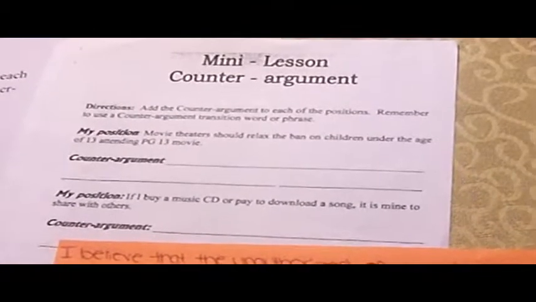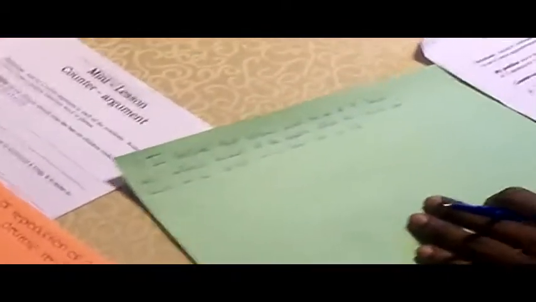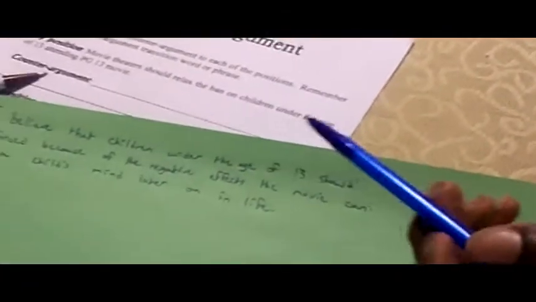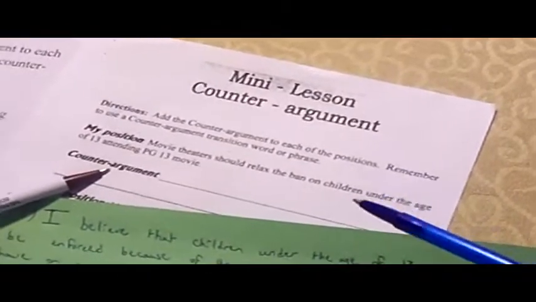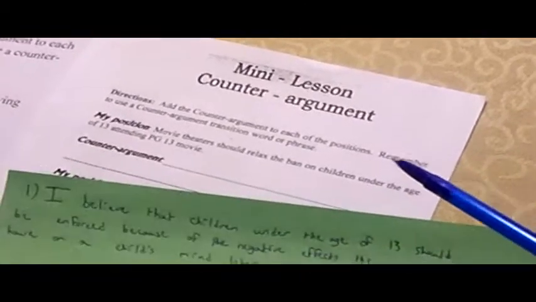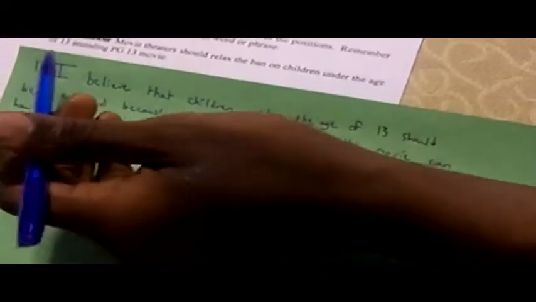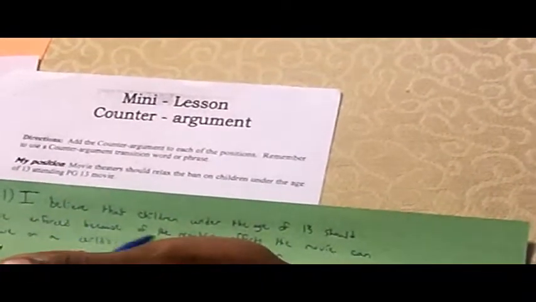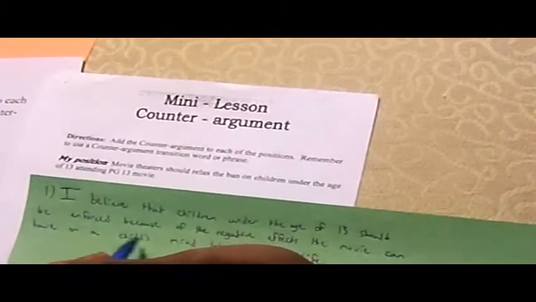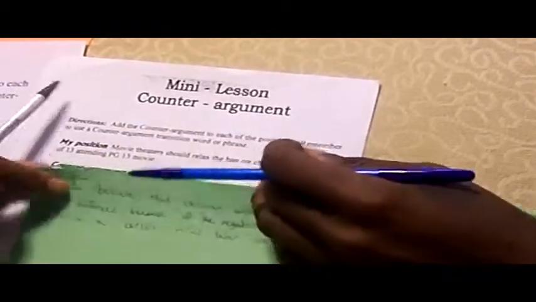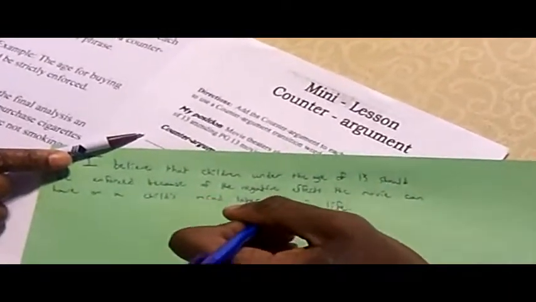And so you're still writing? Okay, you finished? Okay, let's review Denzel's number 1 about movie theaters. "Movie theaters should relax the ban on children under the age of 13 attending a PG-13 movie." And he wrote, read it again, Denzel. "I believe that children under the age of 13 should be enforced because of the negative effects the movie can have on a child's mind later on in life." Okay, now could you please underline your transitional word in that sentence, later on?